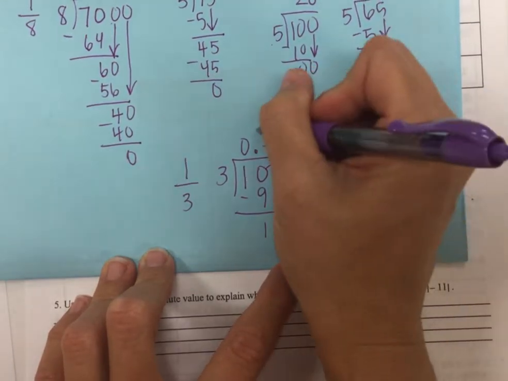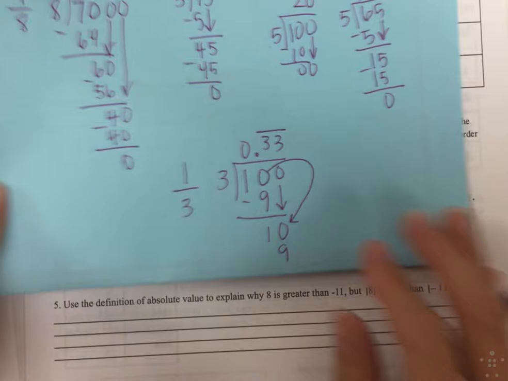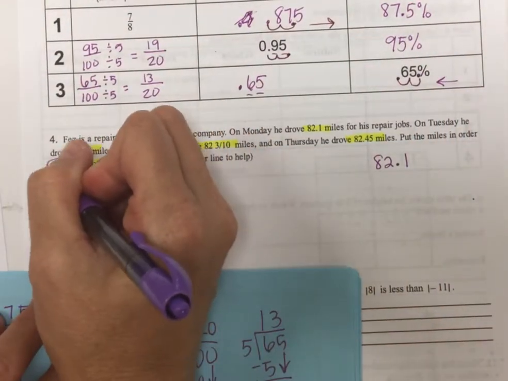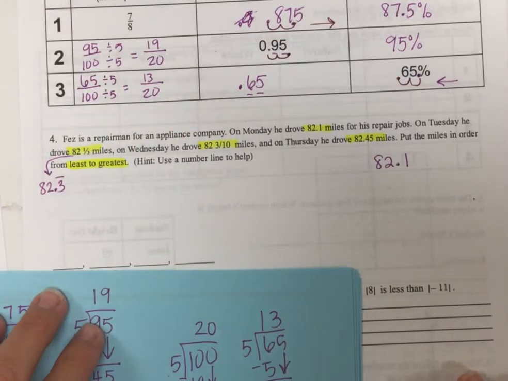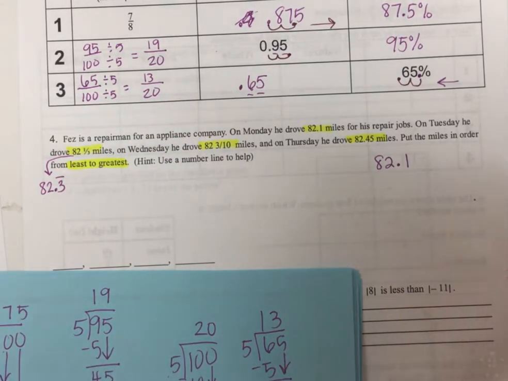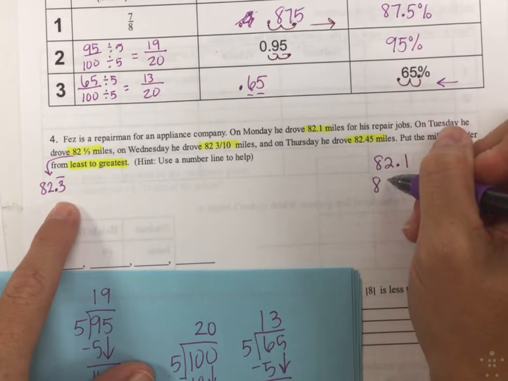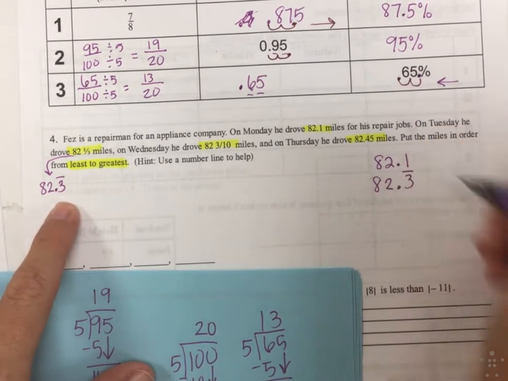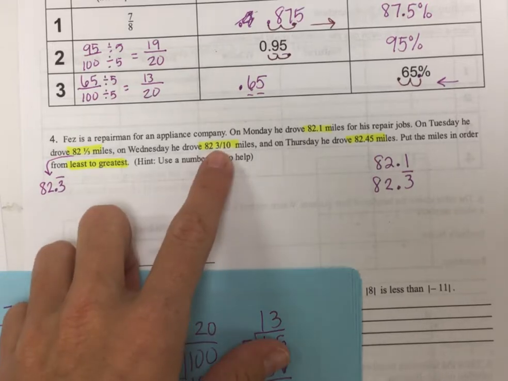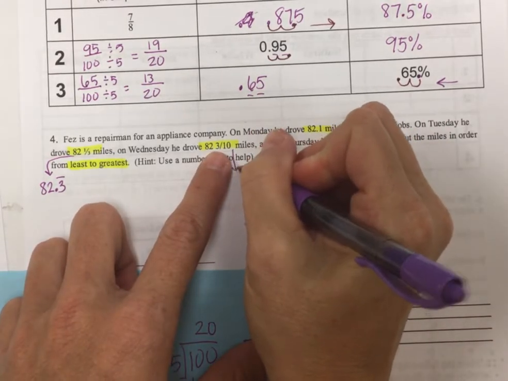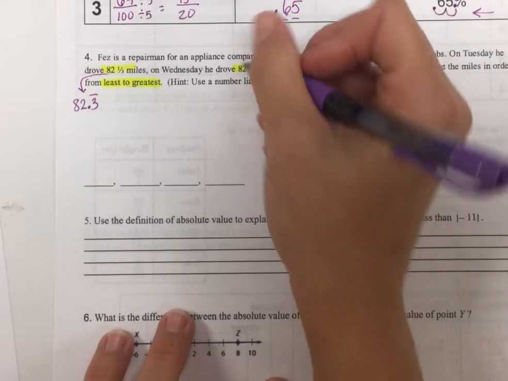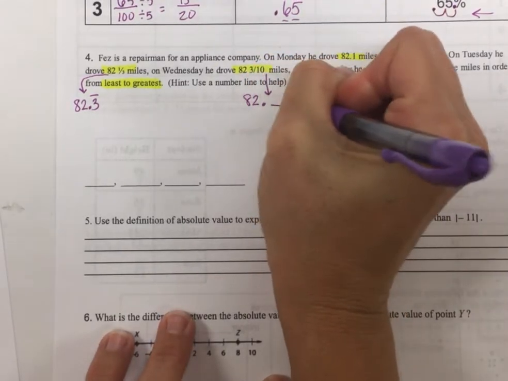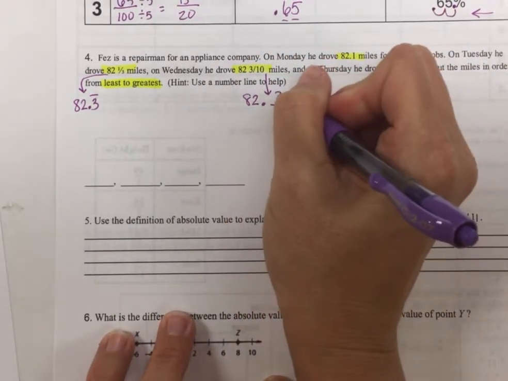So this is going to be a repeater, 0.3 repeating. So I'm going to draw a little arrow over here, and I'm going to say this is 82.3 repeating, because you want to write your answer in original form. So now I'm going to line that guy right here, 82.3 repeating. Now this one is 82 3/10. So remember your place values, 3/10 means I won't need one little dash there. So 82, there's your tenths, so 3/10.